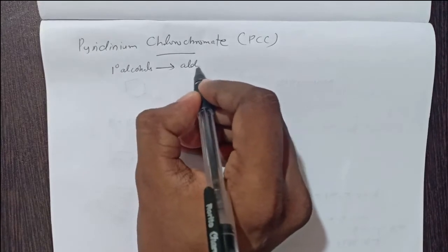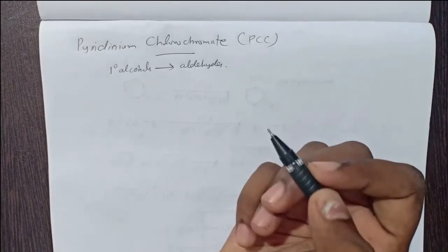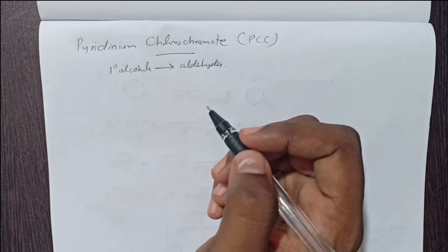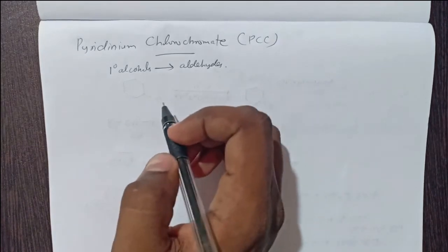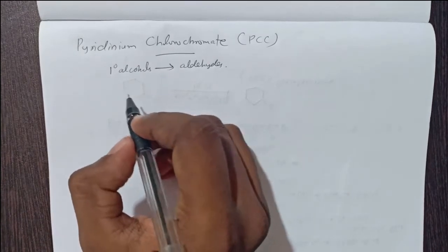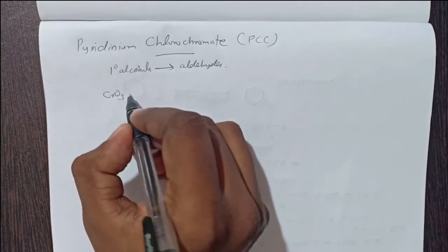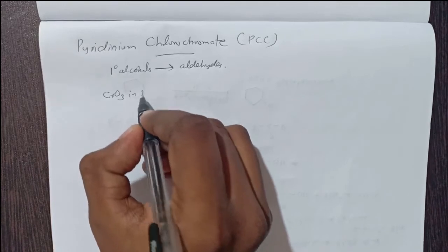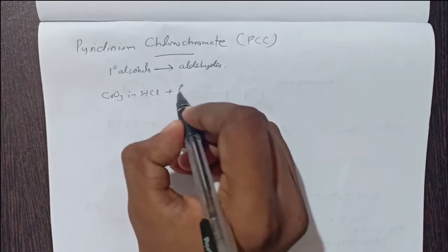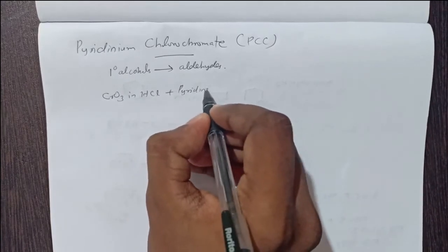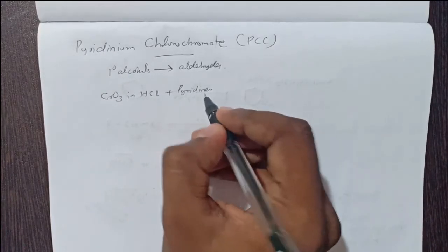This can be prepared by dissolving CrO3, that is chromic oxide, in HCl and subsequent treatment with pyridine, which gives PCC, or pyridinium chlorochromate.